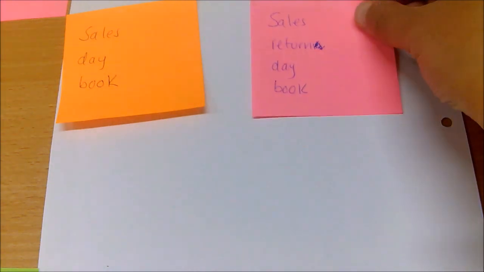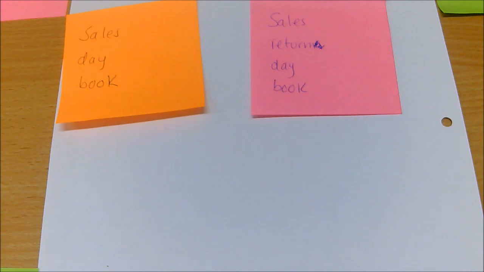The first one is the sales day book. This records all your credit transactions to your customers, i.e. the sales that you make. And then you also have the sales return day book, which is your customer returning some goods back to you.